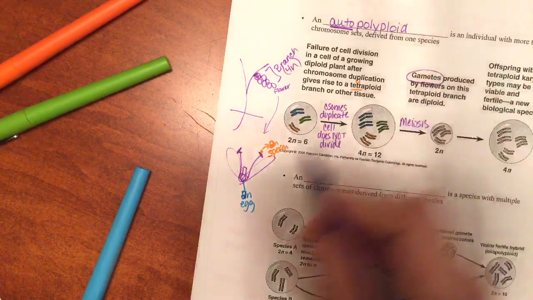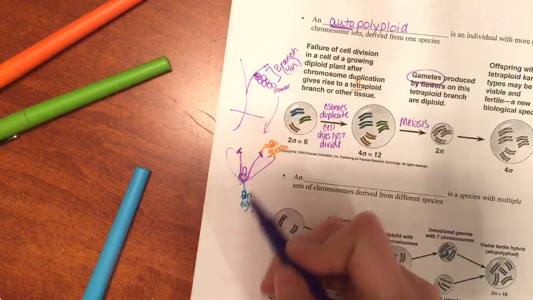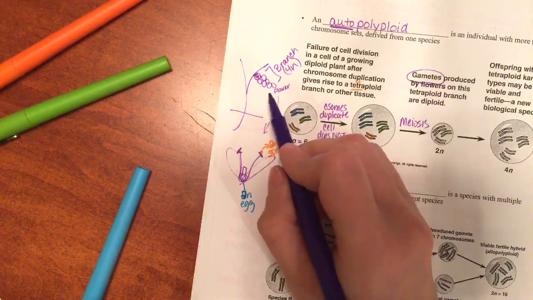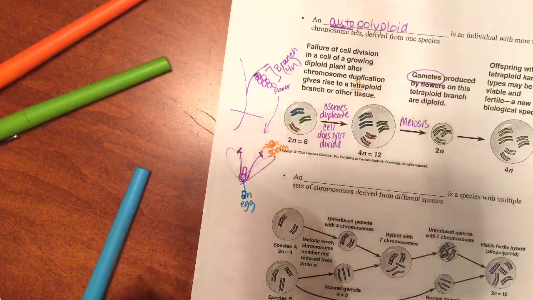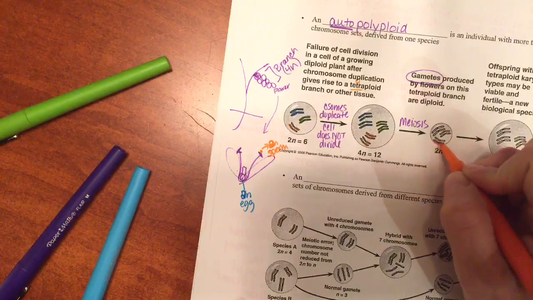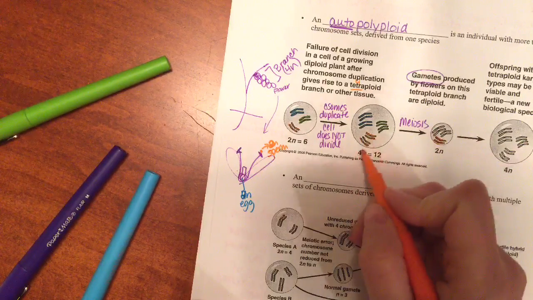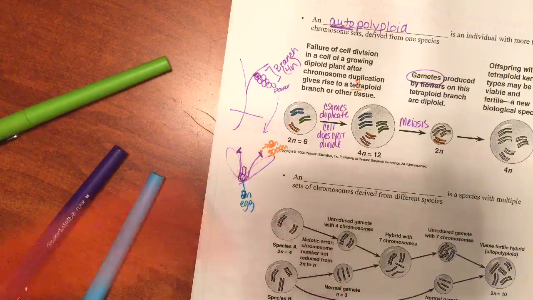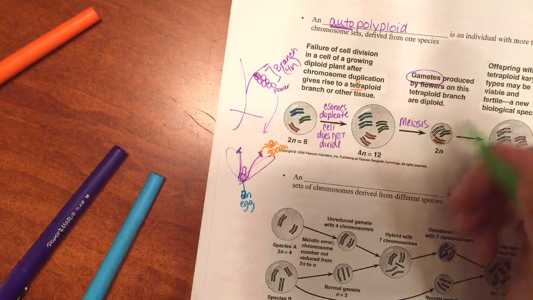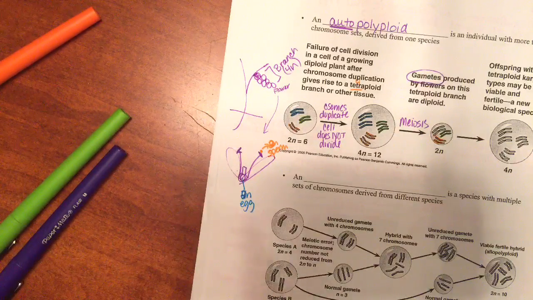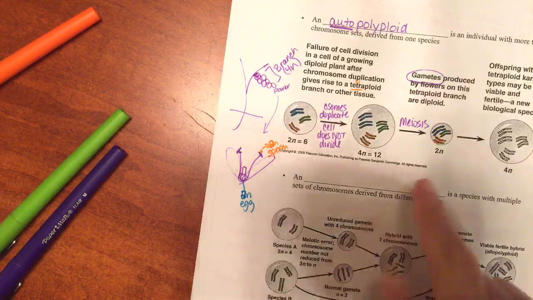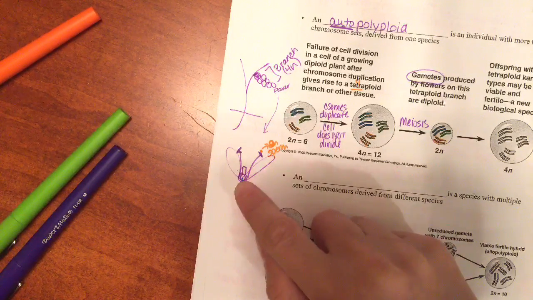Gametes are produced, so these are the gametes, the egg and the sperm that I just drew here, produced by flowers on this tetraploid branch, this 4n branch, and they're diploid because they reduce the chromosome number. So this happened correctly this time. So now when we reduce the chromosome, you have 4 of every kind of chromosome. When we reduce it by half, now you have 2 of every kind of chromosome. So that's what it did. Okay, so now we have these 2n sperm and 2n egg.